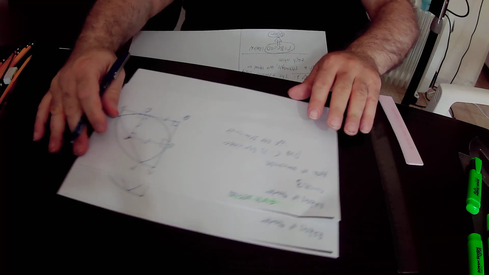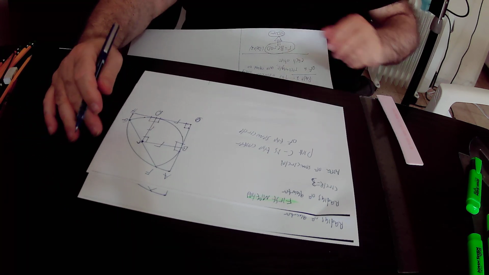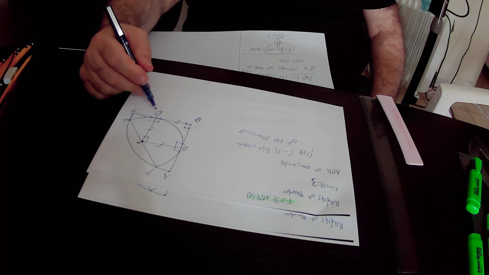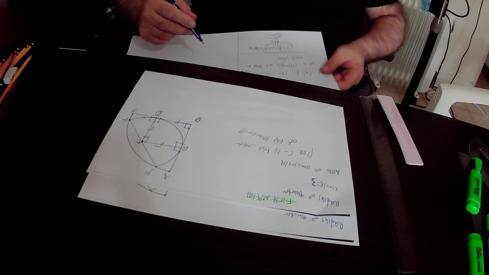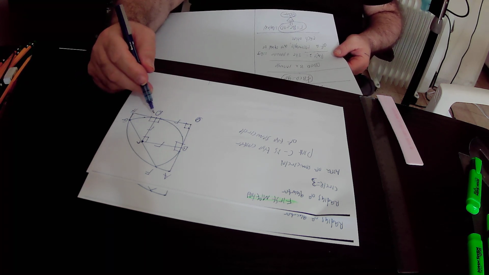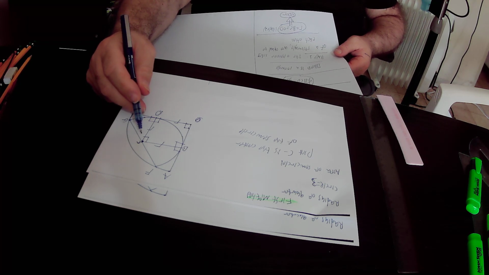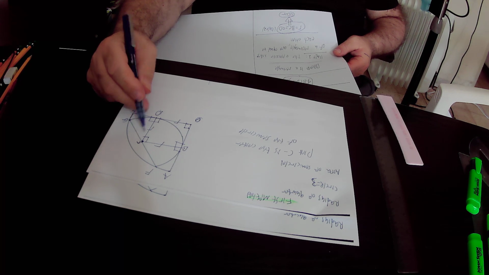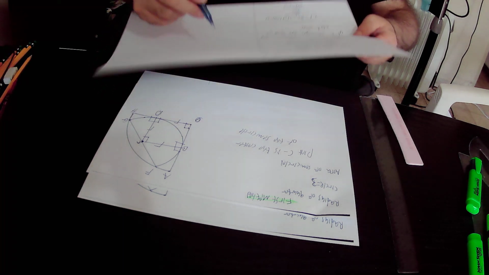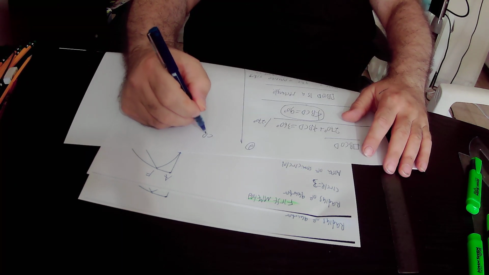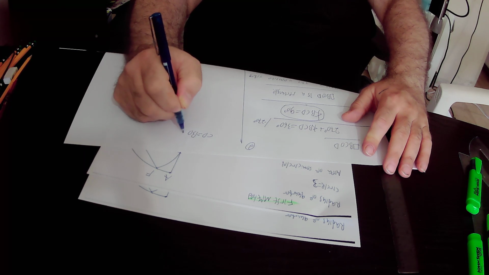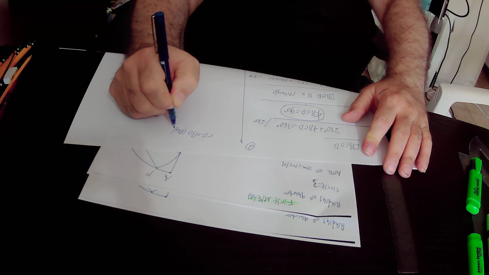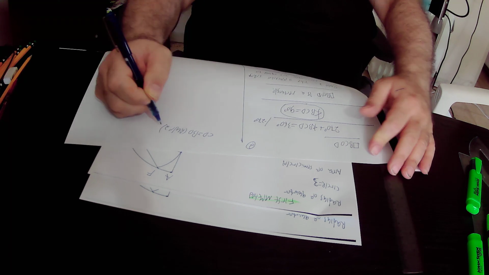Likewise, for the same reason, CD will be equal to BO, according to rule number 2, that the opposite sides of a rectangle are equal to each other. In rectangle BCOD, CD must be equal to BO.